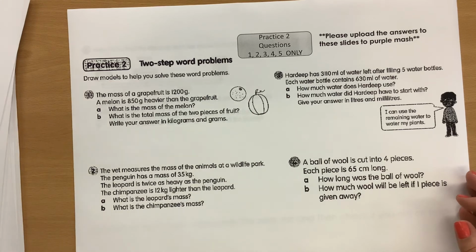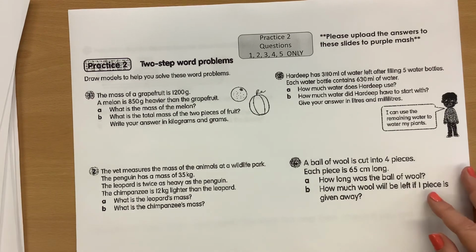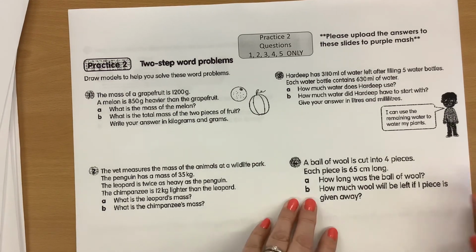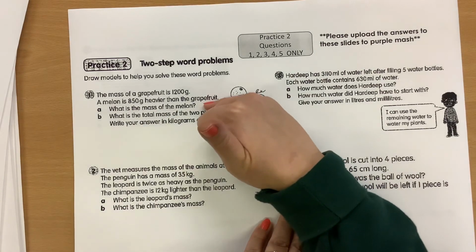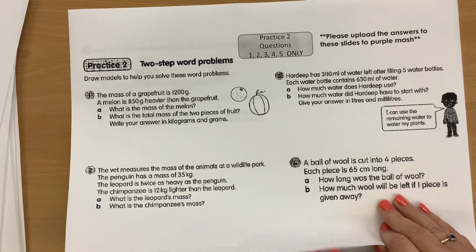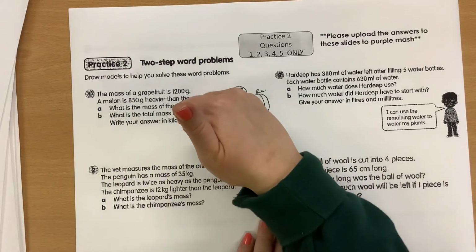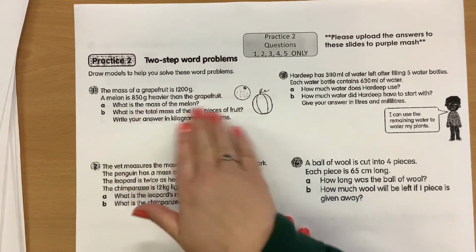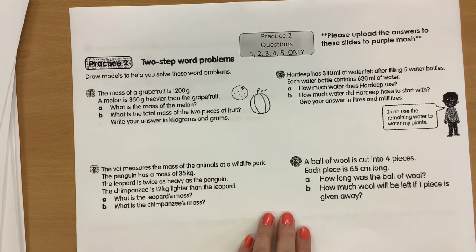So here are your questions for today. They are 2-step word problems. In each of them, you will need to work out the first part, and the answers in the first part will help you in the second part. So do each part one at a time. Don't worry about part B until you've worked out part A. Draw bar models to help you. Take your time, really think about what it's asking you, whether you're going to have to carry out an addition or a subtraction, a multiplication or a division. Really take your time to think about that.